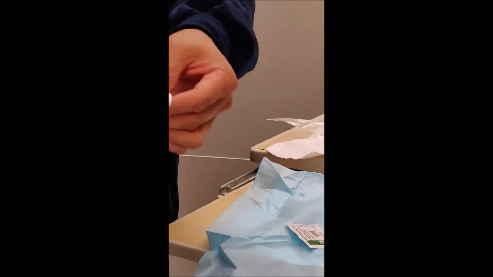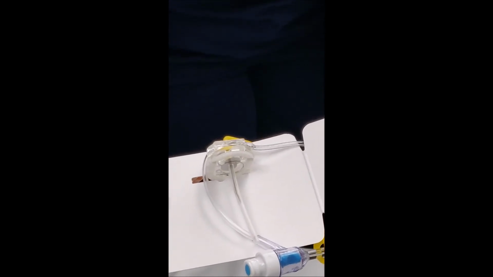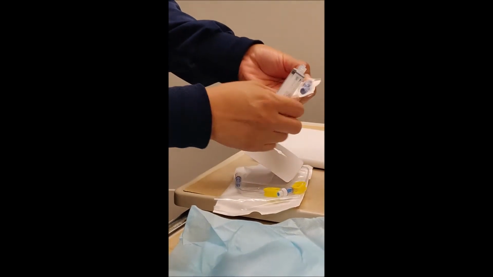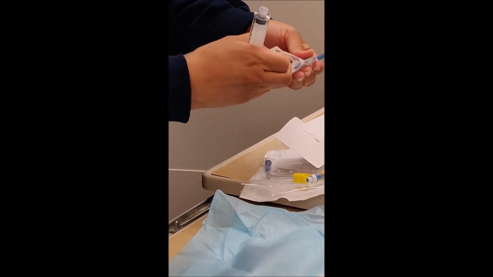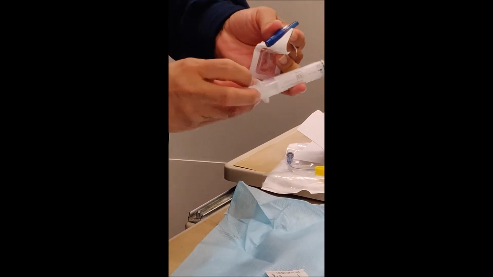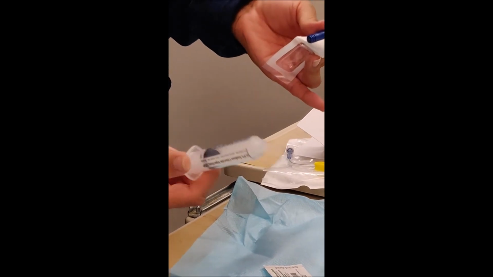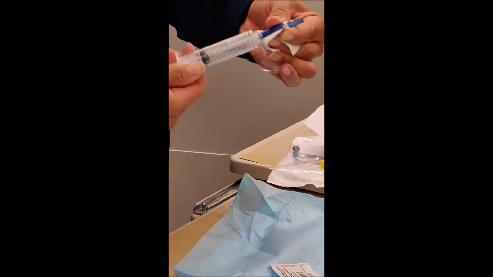So when you take off the needle, you'll see that the needle is right there. You will make sure that everything is nicely primed. So we would connect our saline flush to the cap.